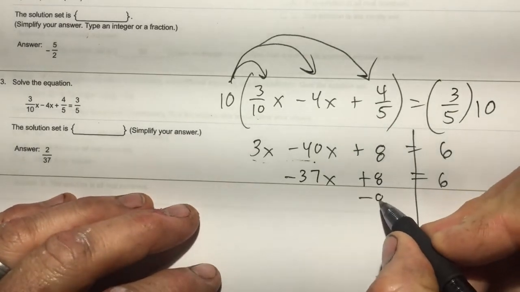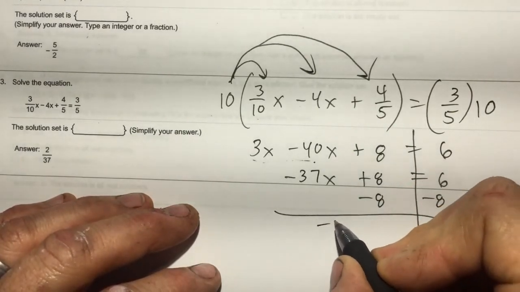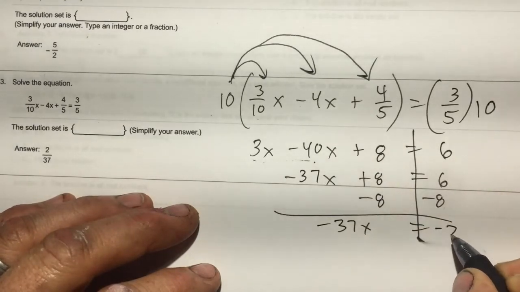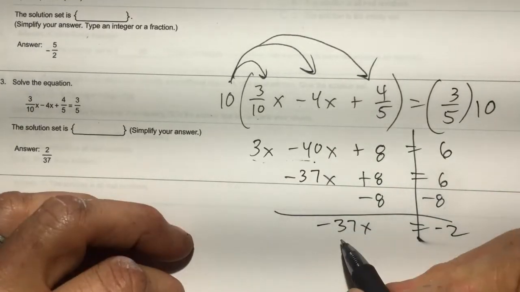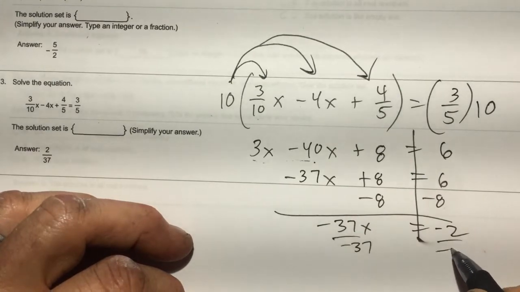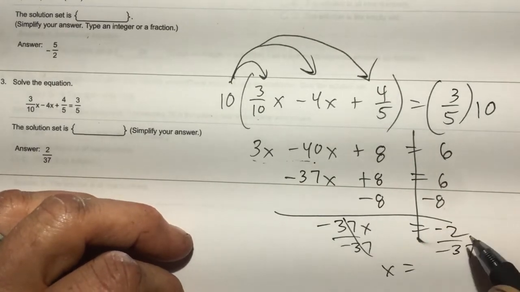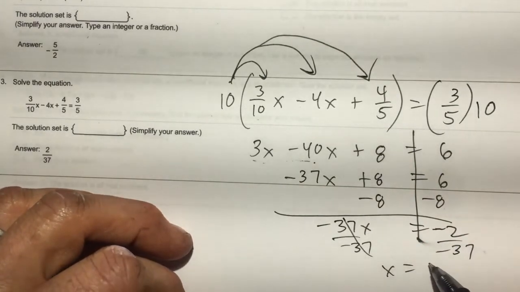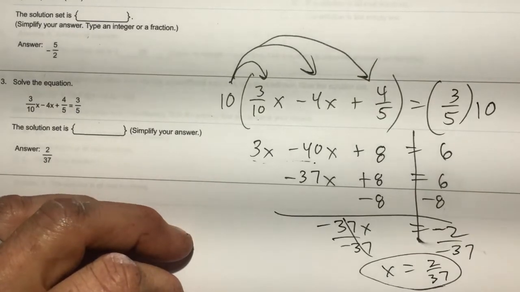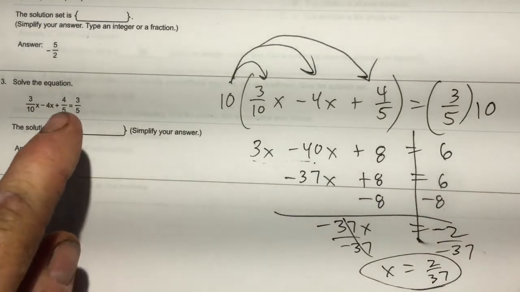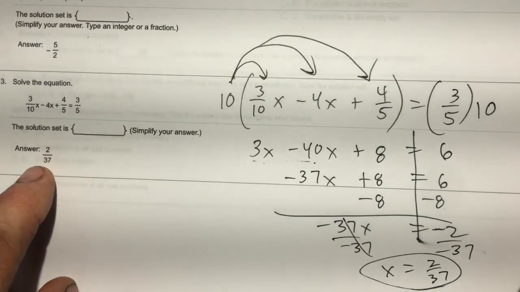Then I'm going to have to subtract 8. Negative 37x equals negative 2. And then we have to divide by negative 37. The negatives will cancel each other, but it's just going to be 2 over 37. Nothing we can do there. And that is right.